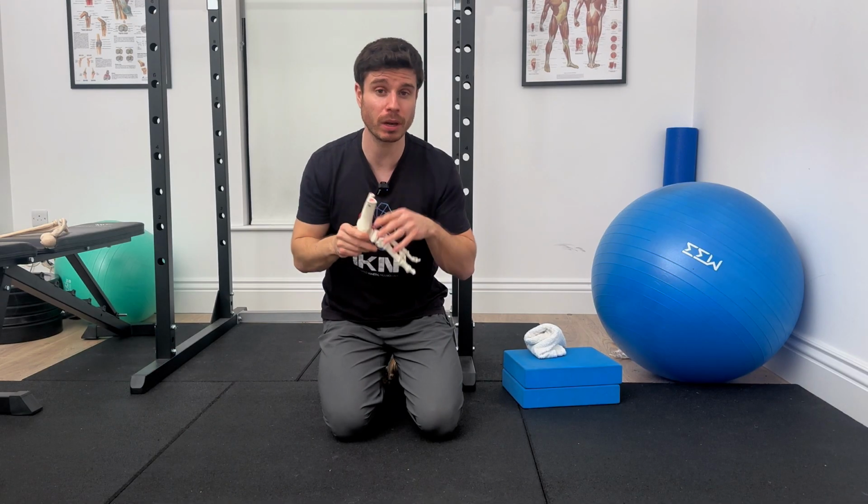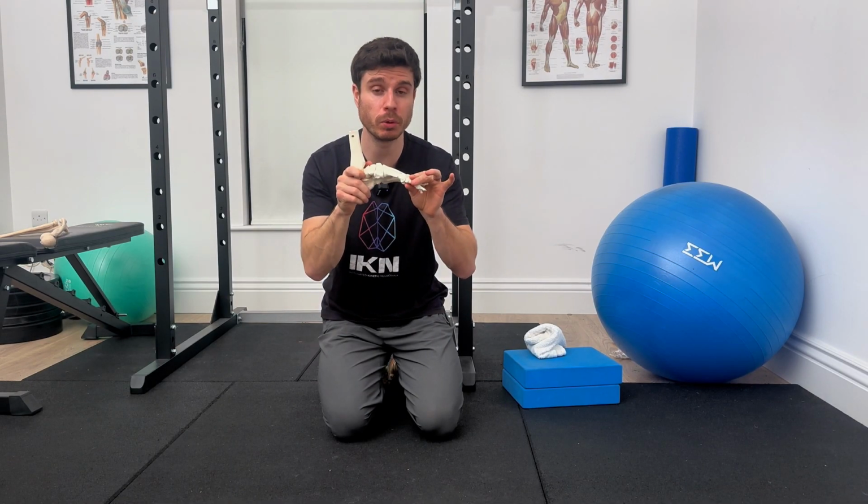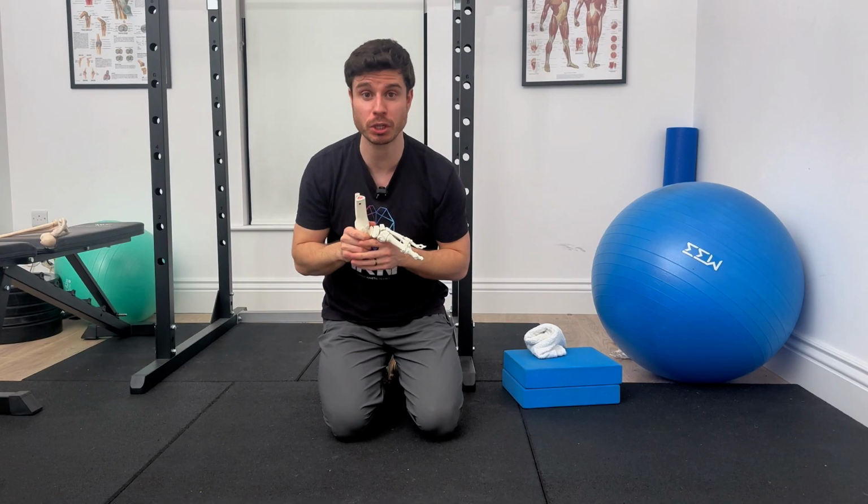So next we'll talk about what it looks like when we're trying to express foot pronation and couple that with ankle plantar flexion.